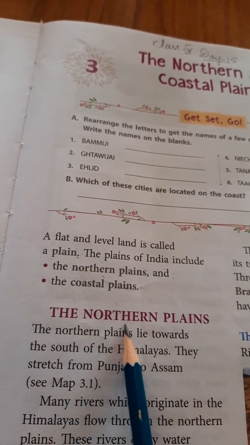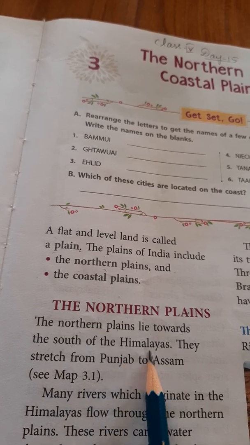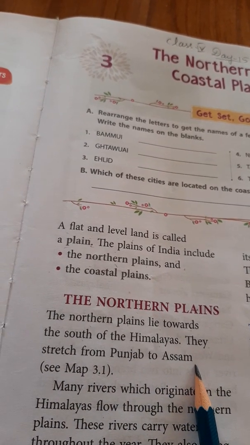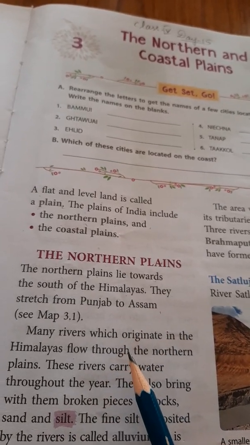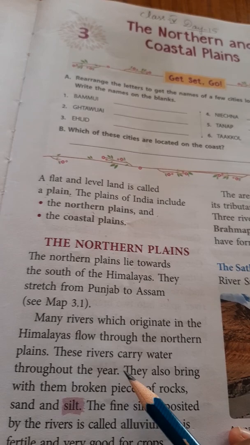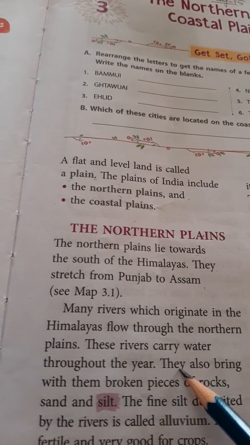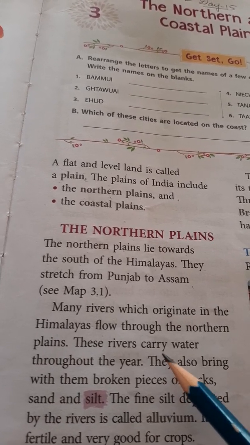First, the northern plains. The northern plains lie towards the south of the Himalayas. They stretch from Punjab to Assam. So, northern plains lie towards the south of the Himalayas. It means down to the Himalayas, these northern plains were situated. They stretch from the state of Punjab to Assam.